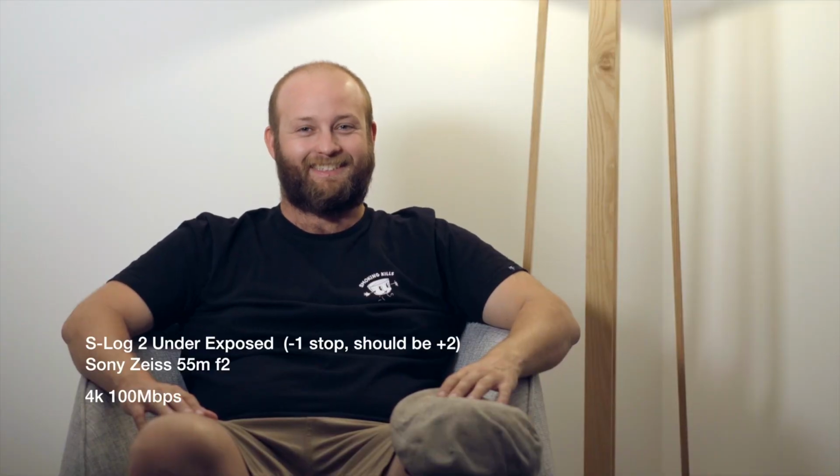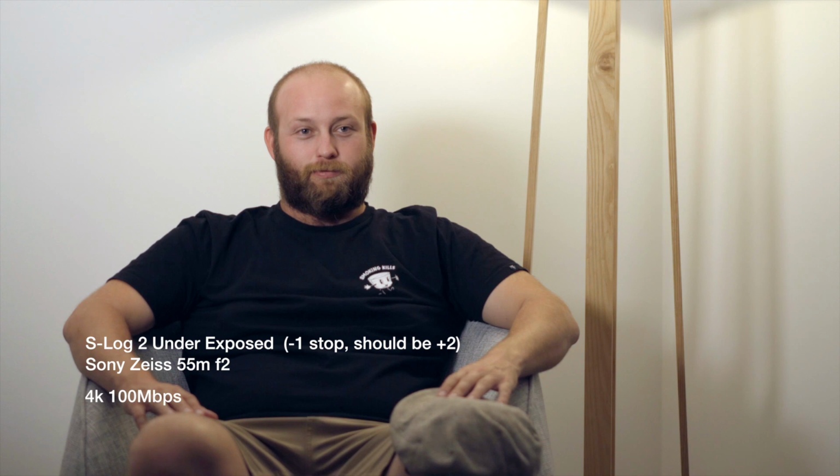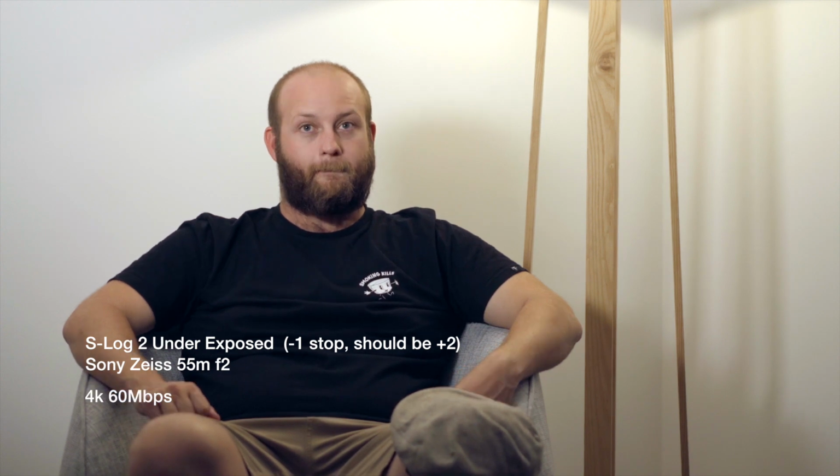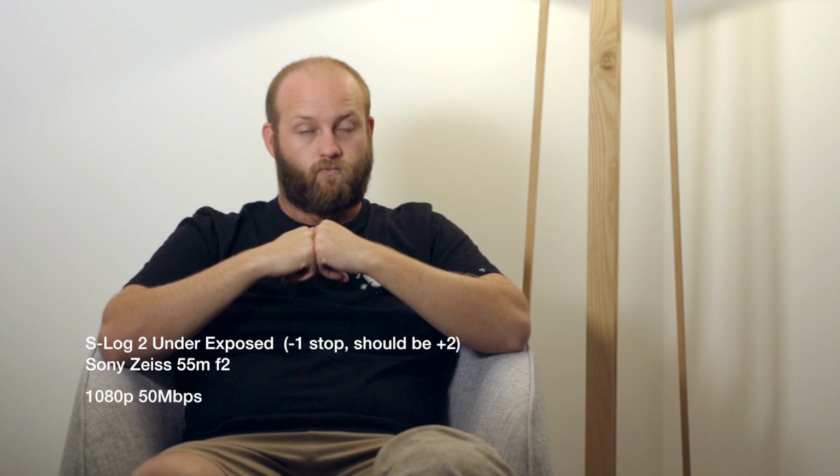So in this test, we intentionally underexposed by about 3 stops, and we also used a daylight white balance when that's clearly not correct. So we were really trying to see what it would look like when we started to correct it and get it back to what it should be. Again, I'll let you be the judge, but in my opinion, I think the HD is by far the worst. And there's not a huge difference between the 60 and the 100 megabits.